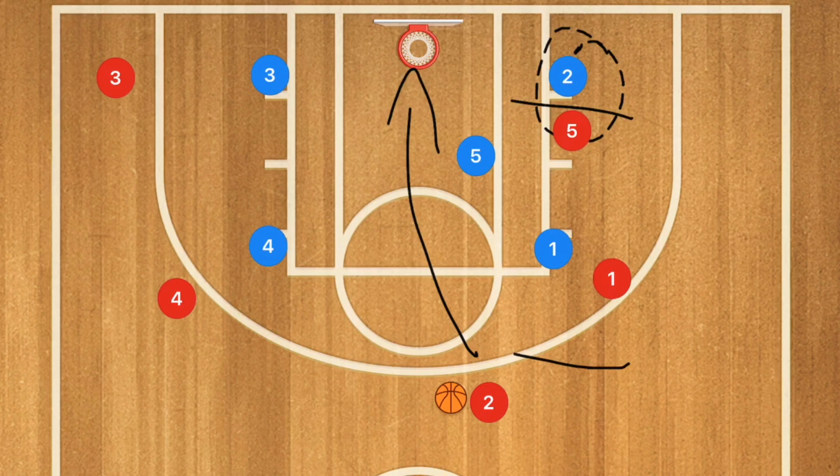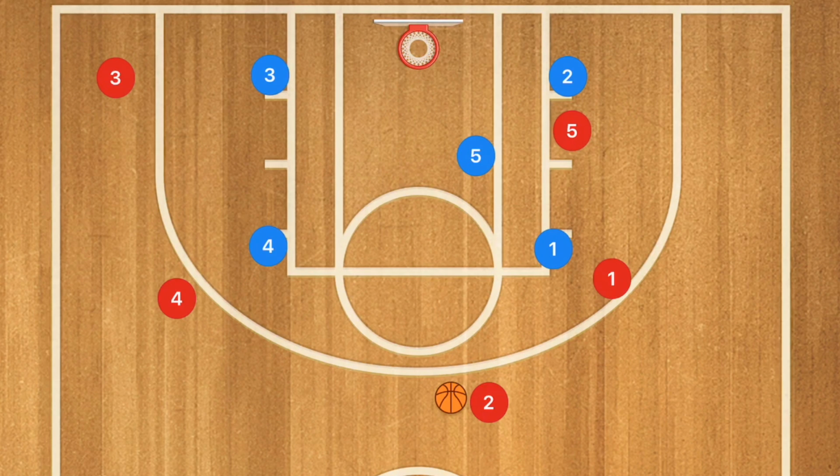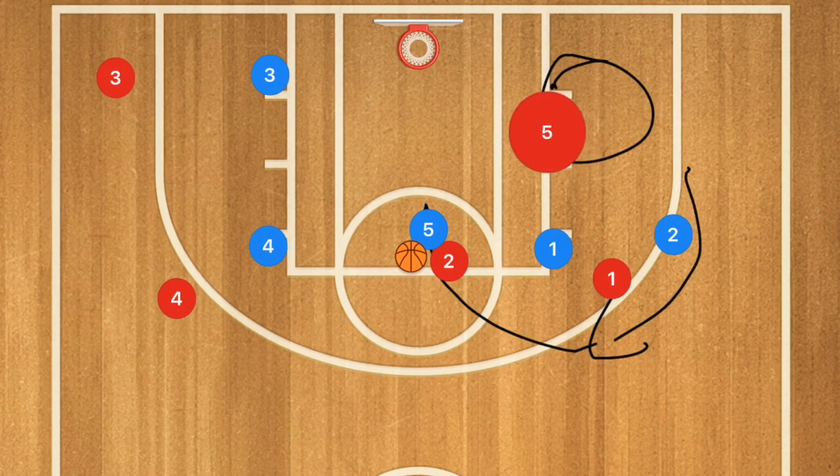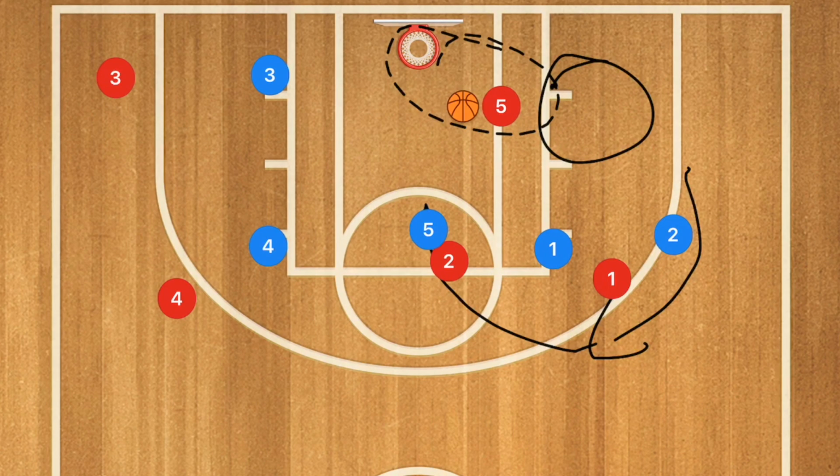If this was a very strong move or a very strong screen, we could have an open 3-point shot for player 2. We could also have player 2 attack that high post and attack that key, which could draw player 5 up, in which case player 5 would then have either a mismatch here or be totally wide open if player 2 chased, and have a wide open high post to low post pass for player 5.